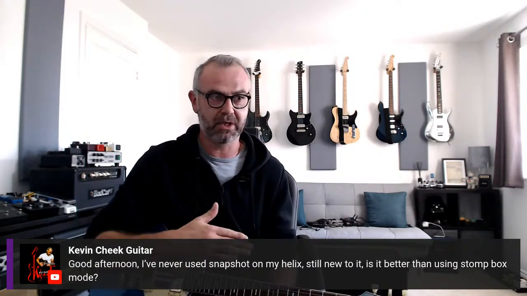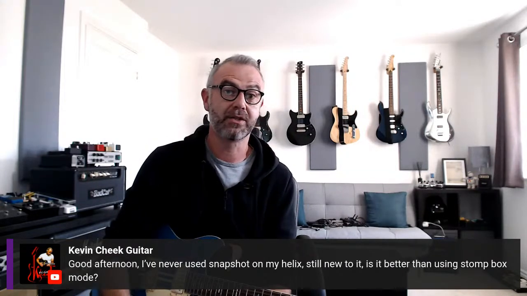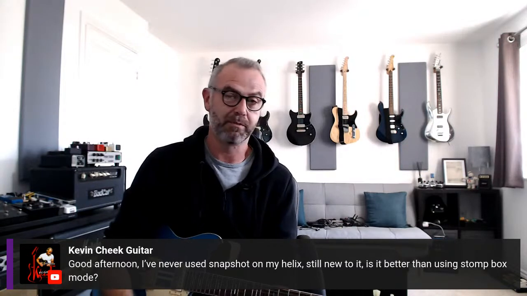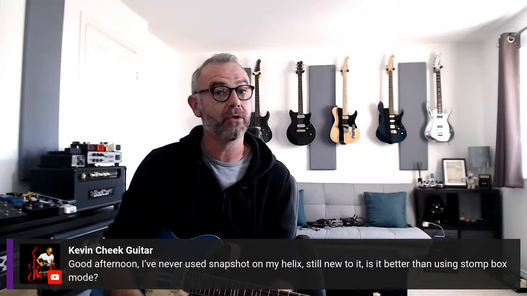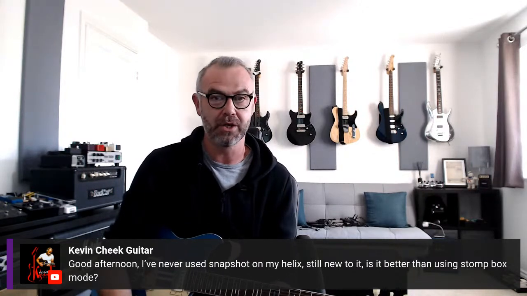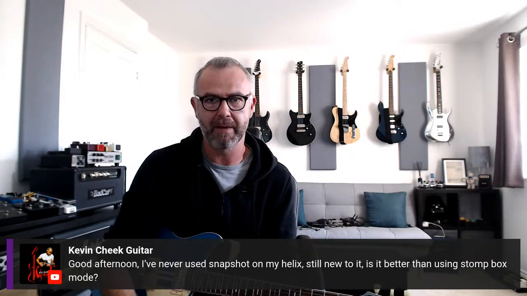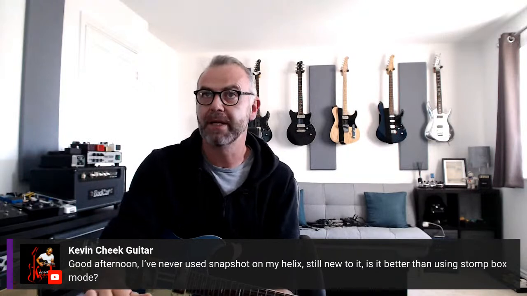You access as many as you want, and then the instant access to pedals, boost or delay or gain or whatever. So I thought that was brilliant. Whether you use stompbox mode or snapshots is entirely up to you. Try them both. Snapshots are dead easy to program, and you don't have to use them, but try it is the only thing I can say.